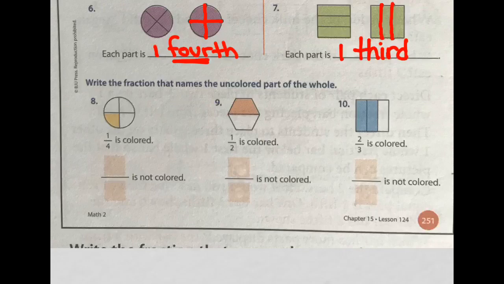This time they give us a colored part and an uncolored part in each shape. It tells us the colored part right here, we need to write down the part that is not colored. See, all three of these choices say not colored.